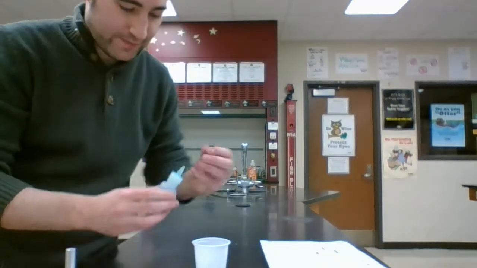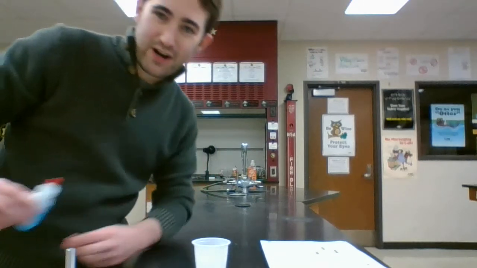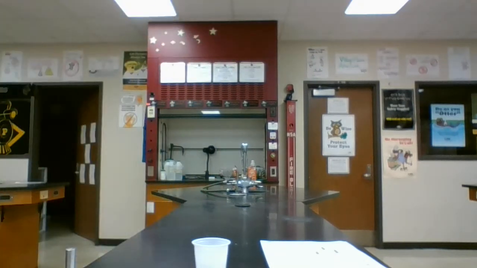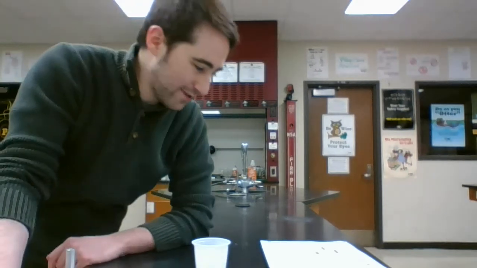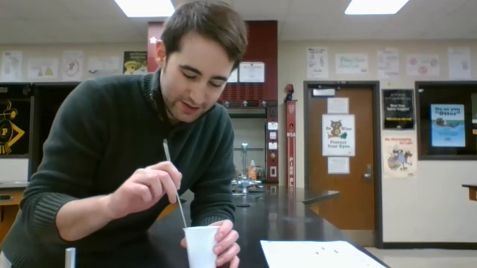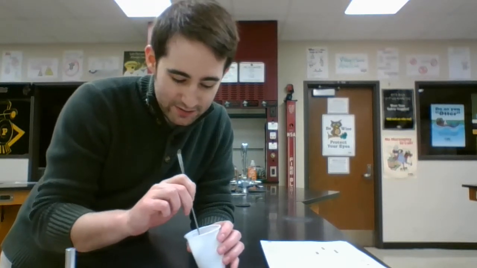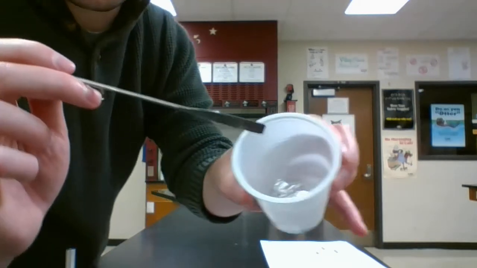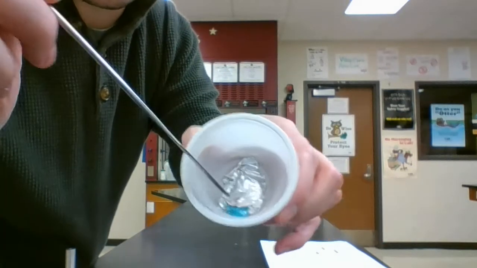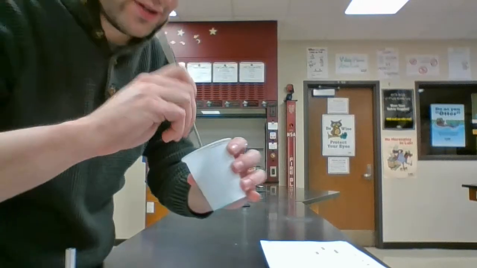Looks about good. We're going to try and figure out what kind of change is going on here and what gives it away. To get this going, I have to scrape at it a little bit. You can see there's that blue liquid in there, and I'm just going to scrunch it in there.